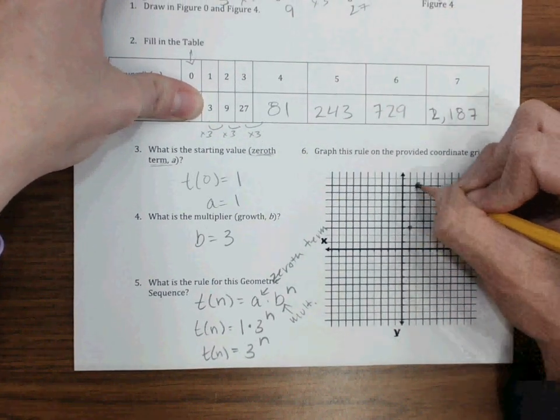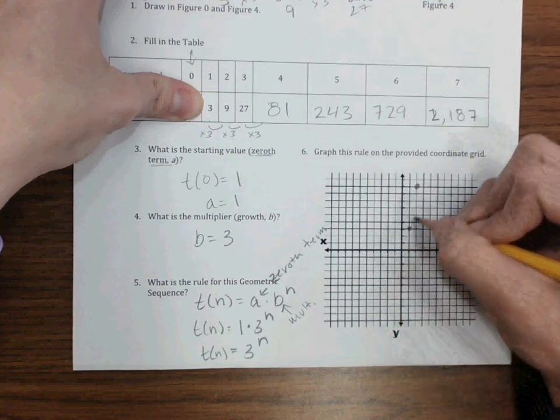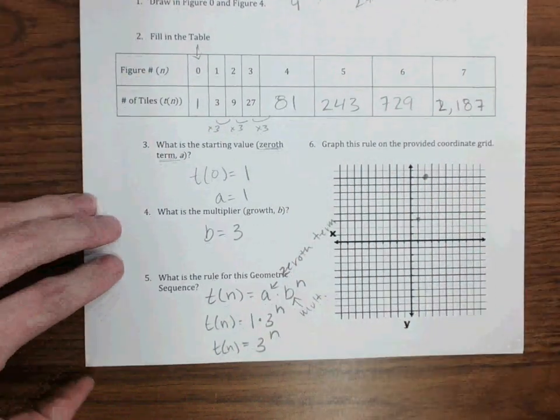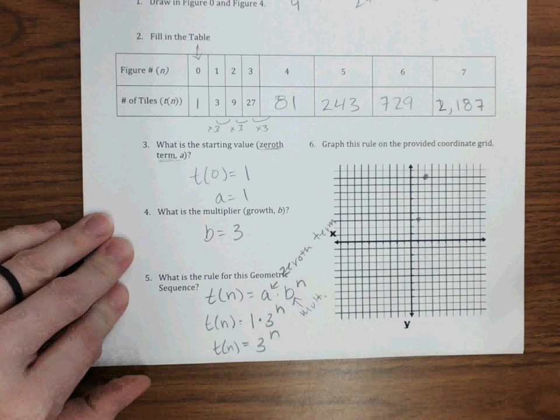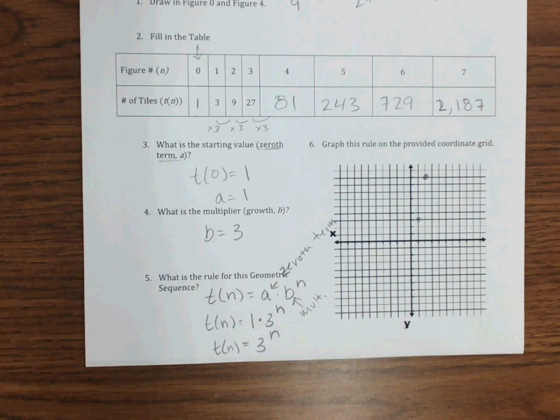So we'll notice these have that very steep growth. They get very big very fast. They're not linear. They are what we call exponential, and that's what we're going to be looking at these sequences to help us figure out eventually, is exponential functions.